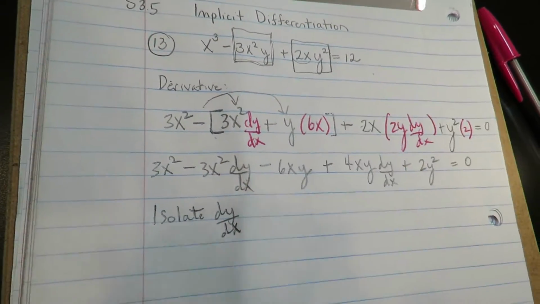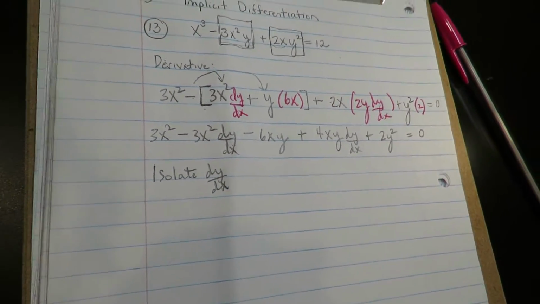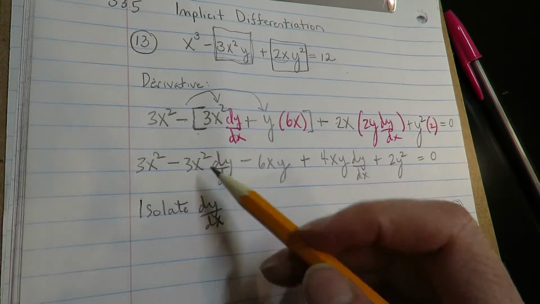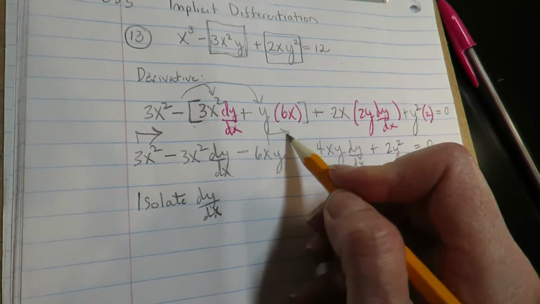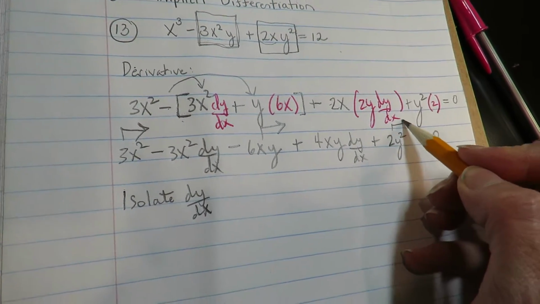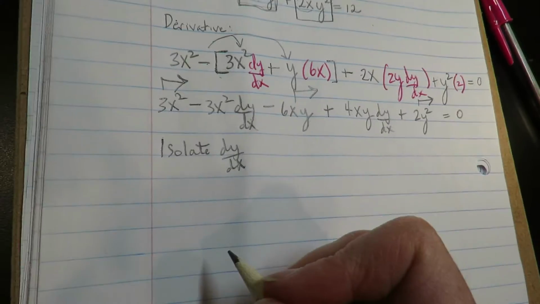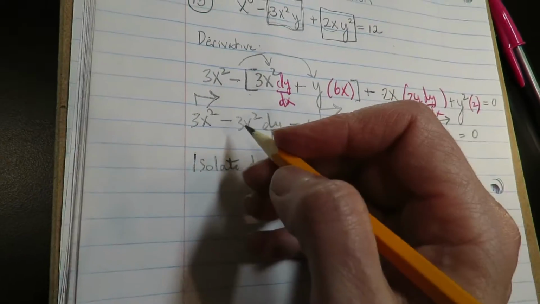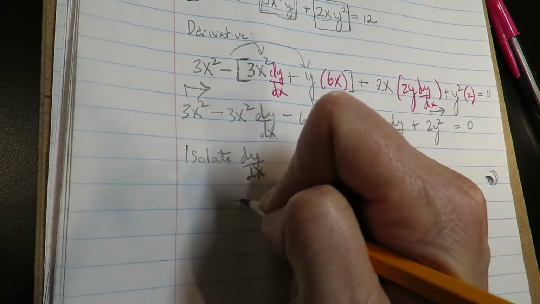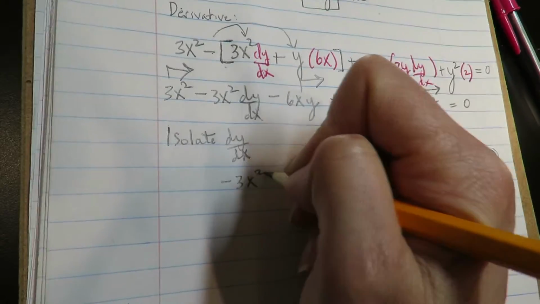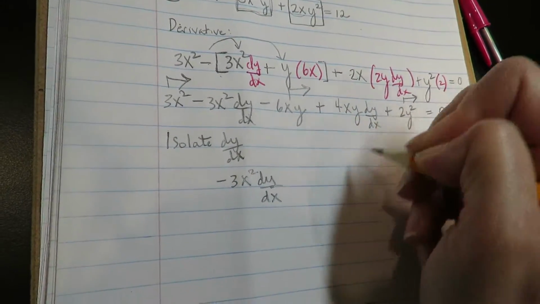derivative. So I'm now going to get all terms with the dy dx on one side. All right, so this has a dy dx, this one doesn't. So this one I'll move to the right side, this one I'll move to the right side, this one I'll move to the right side. Okay, so anything with a dy dx I keep, anything without a dy dx moves to the right side of the equal. Order doesn't matter, but you have to get your plus and minuses correct.